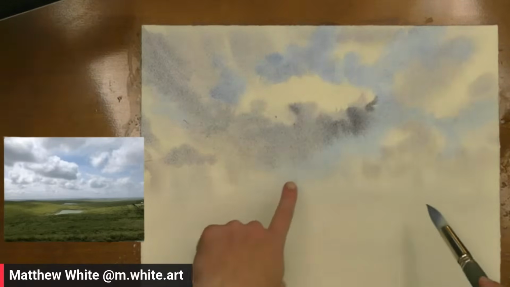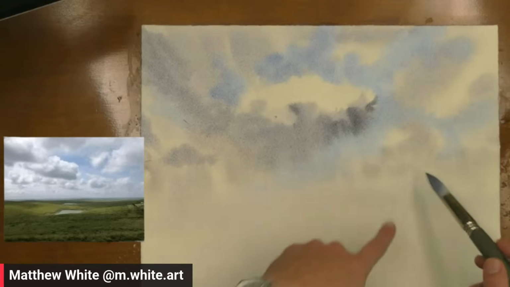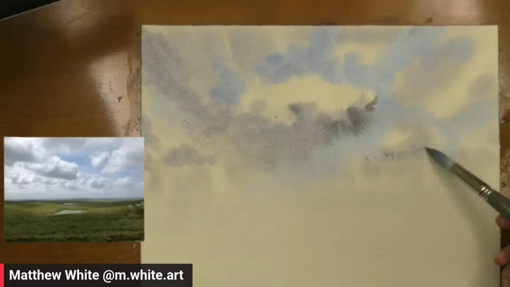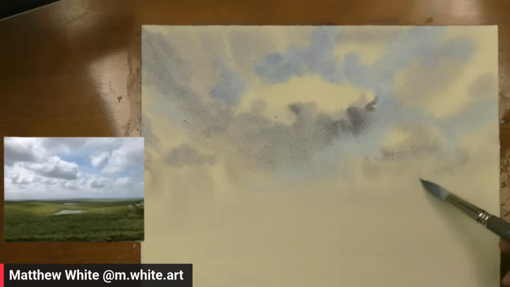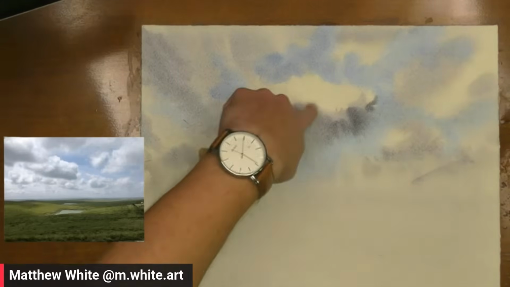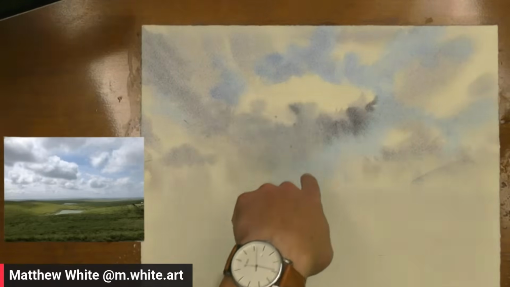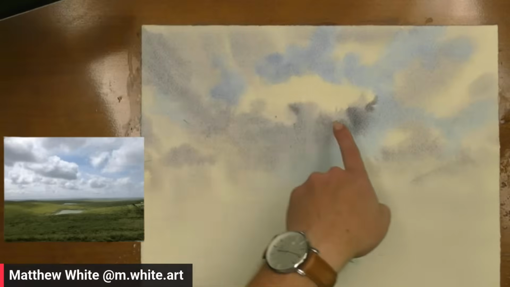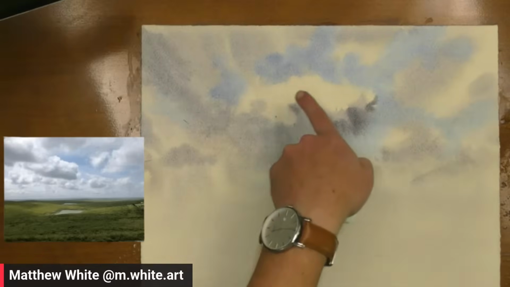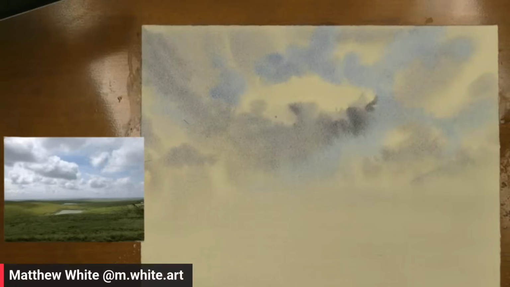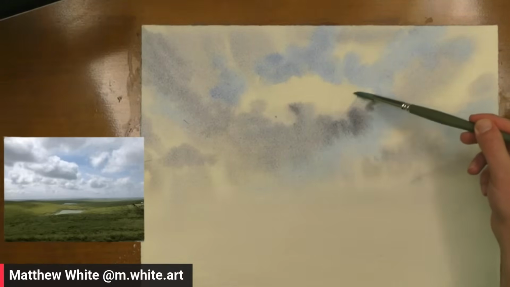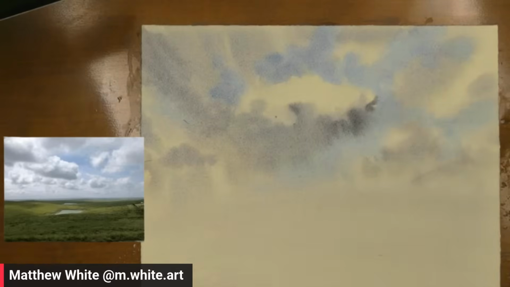So now I'm back into just suggesting some of these other clouds. There's a little bit darker one here that has some more information. And I wanted to address this really quick. As things dry, you might remember I was pushing down with the paper towel here, drying this edge a little bit. If you're getting some hard edges here that you don't like, take a damp, clean brush and just soften things out.